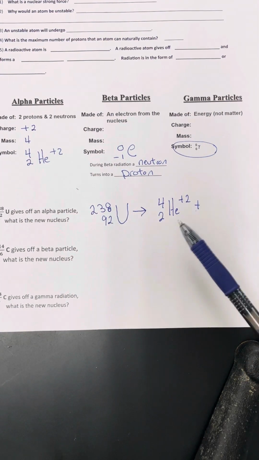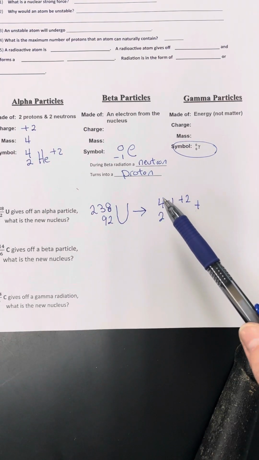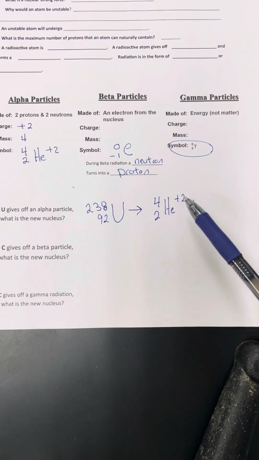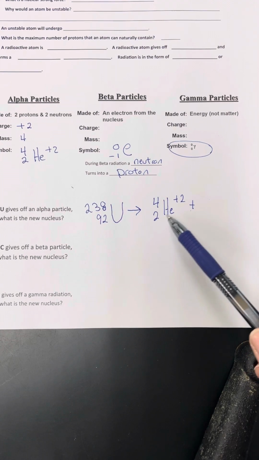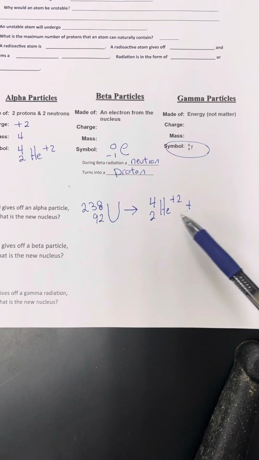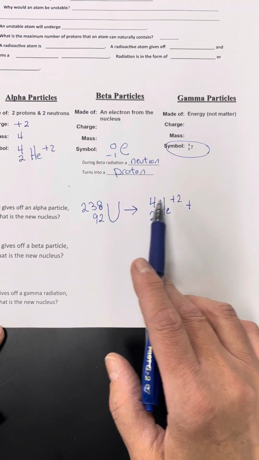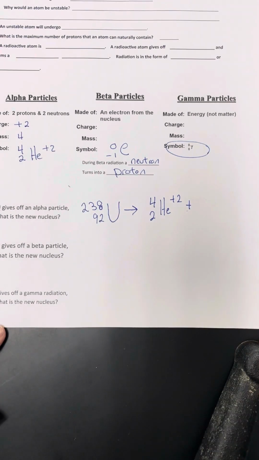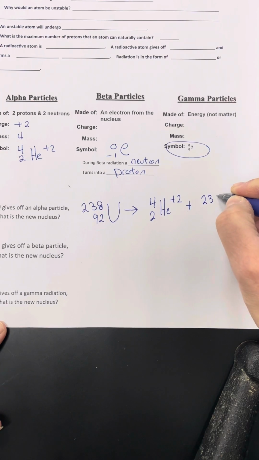And what's going to be certain is that the sum of the mass numbers on the right side of this equation is going to equal 238. And the sum of the atomic numbers on the right side of the equation is going to be equal to 92. So we look at this, and we need a number that if we add 4 back to it is going to be 238. 238 minus 4 is 234.